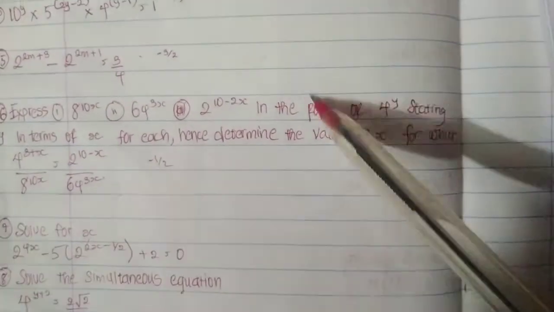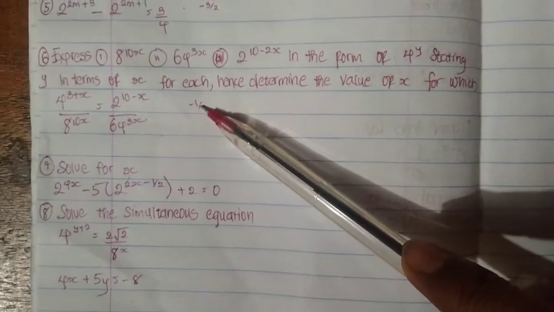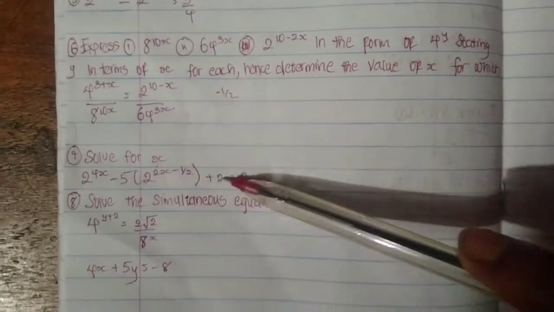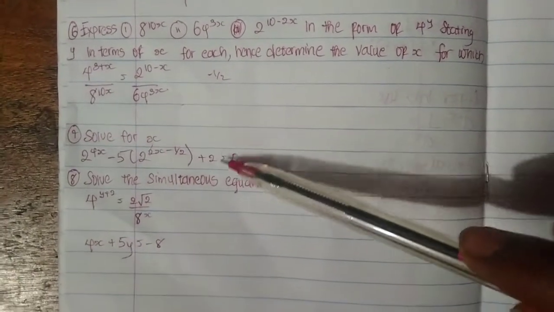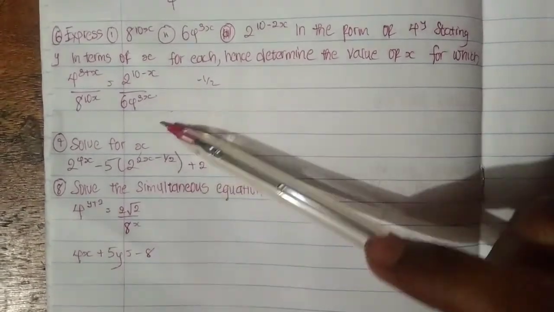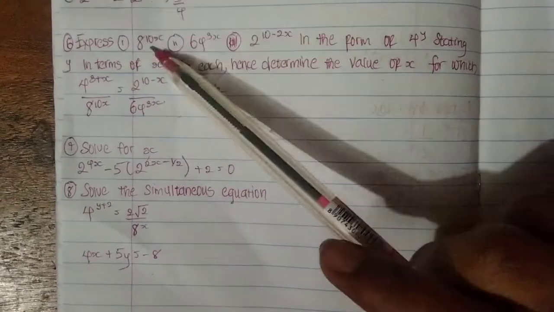So in this part 4 we'll be doing indices involving word problems. We'll be doing indices with quadratic equations and indices with simultaneous equations. So let's start with the first one, that is indices with word problem.